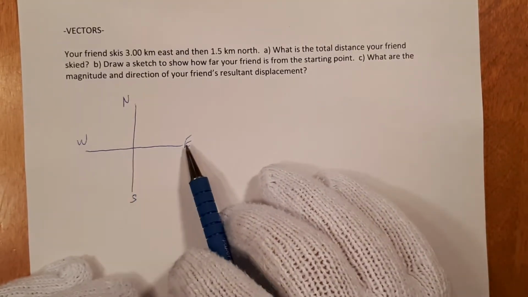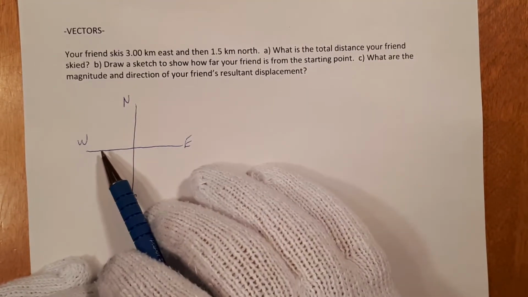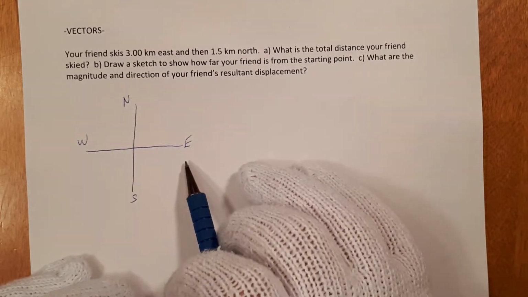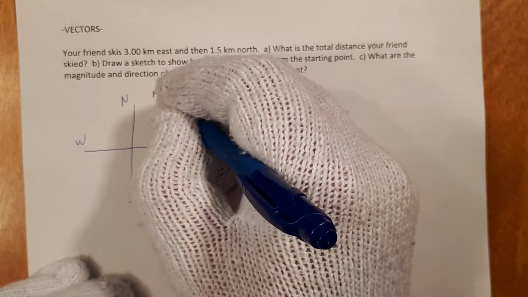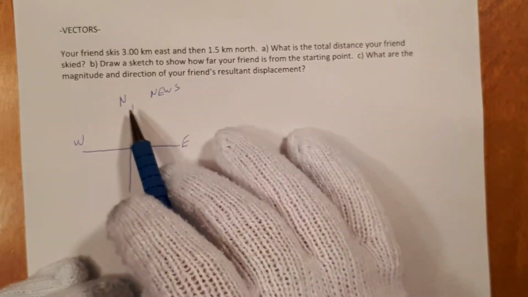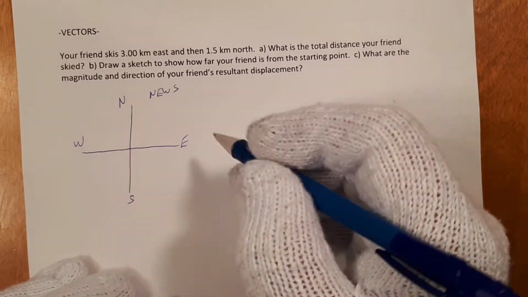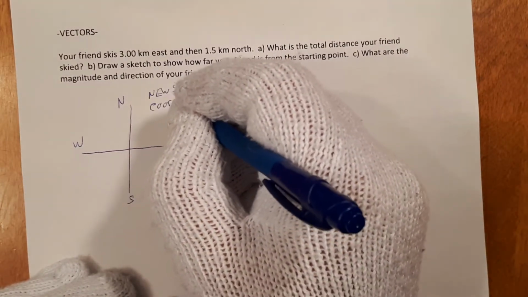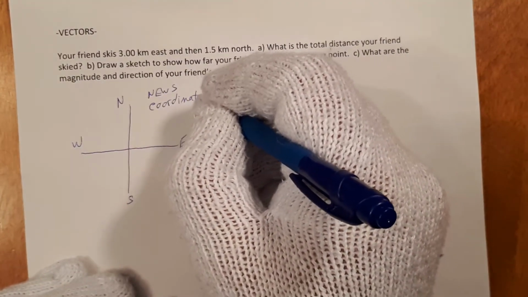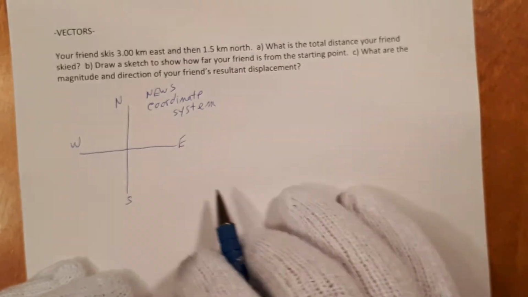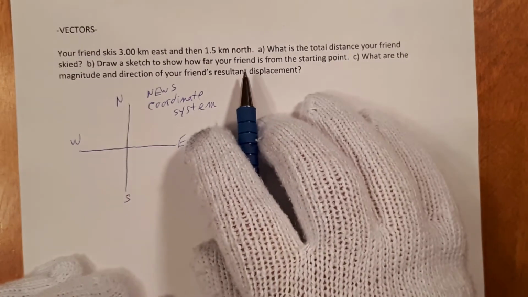I always remember how to put the west and east here because they spell the word "we." Altogether, these compass points spell the word "news." News. There you go. So using this as my coordinate system, we can solve this problem.